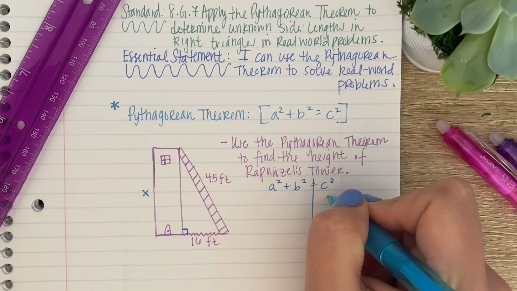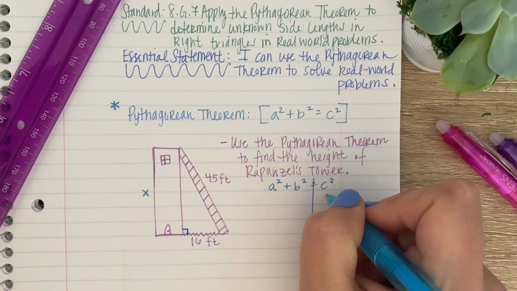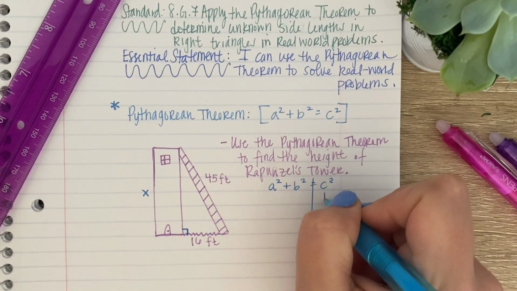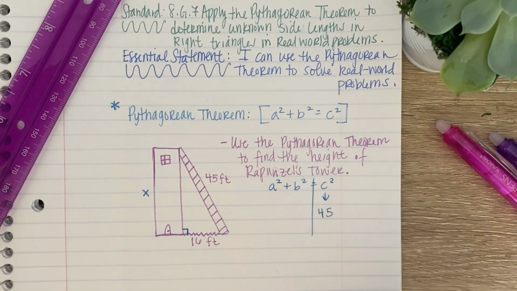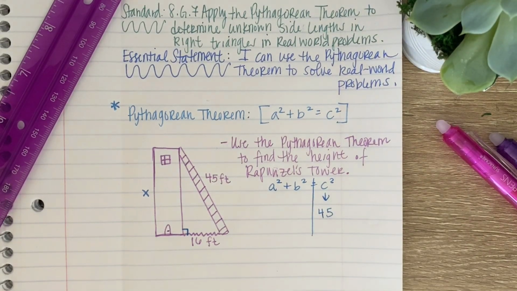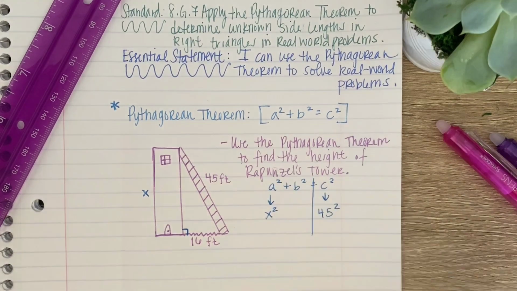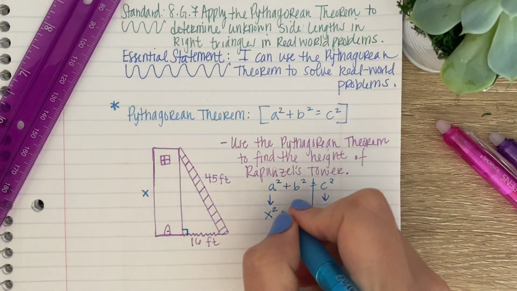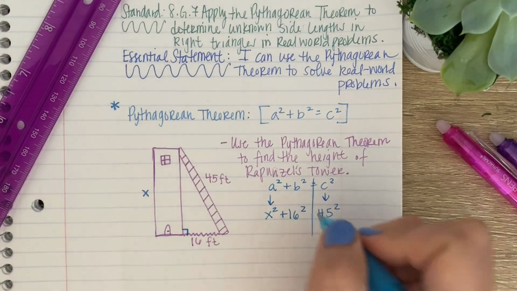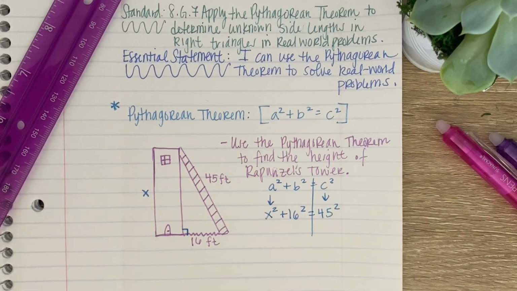So we have our sides labeled in feet, and I'm going to go ahead and just use the numbers, and then when we get our answer, I will put the measurement back on. So we know that the hypotenuse is 45 squared, and then that means the other two sides are our legs, so I'll put an X for A and then 16 for B, and then I'm going to go ahead and just solve this equation.